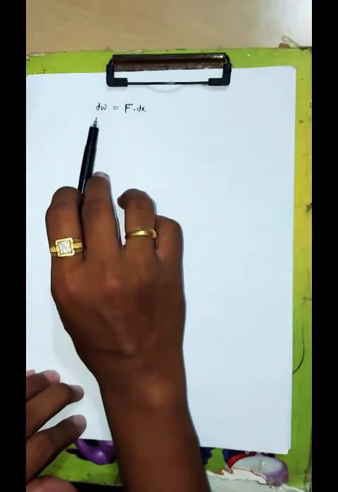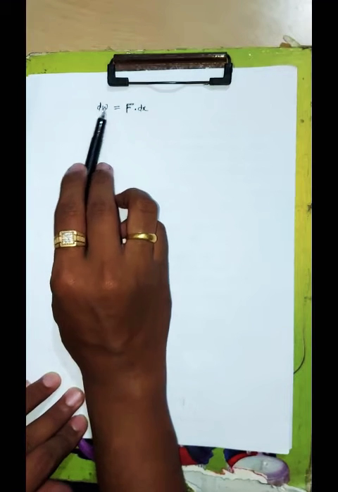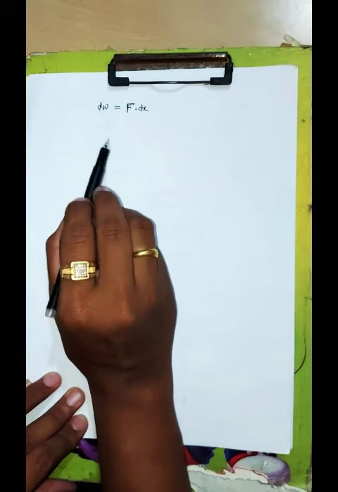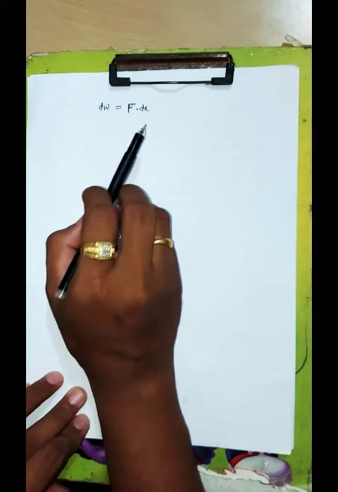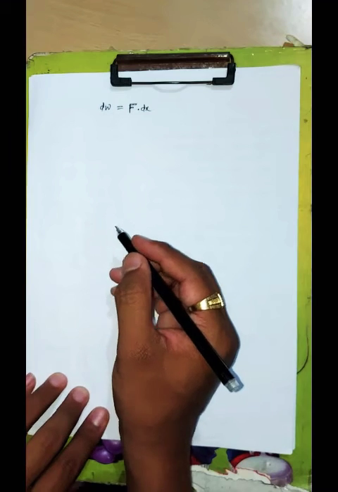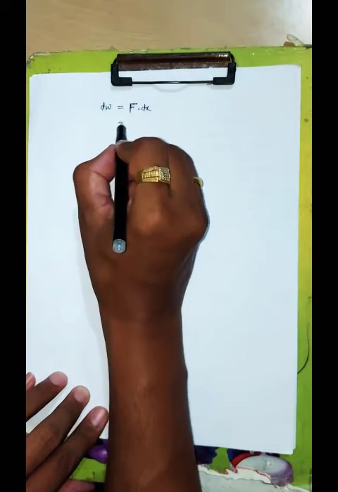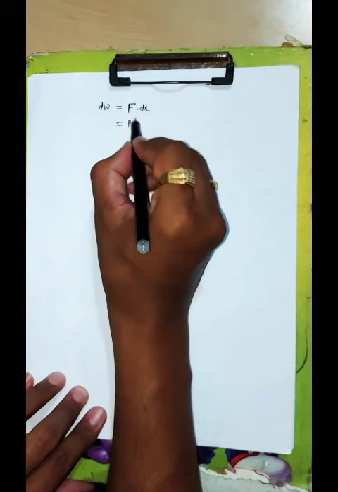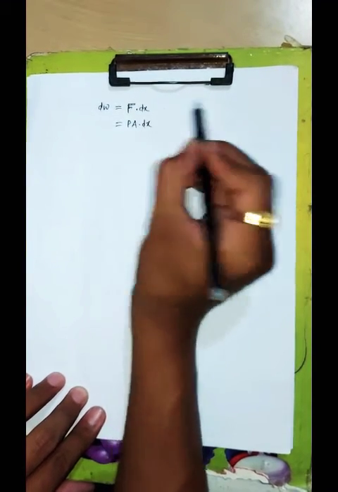So we can say that the amount of work done, or that small amount of work is there, that should be equals to force multiplied by displacement. So here F is the force and dx is the displacement that will be made by the piston. Okay, now all of you know that force is nothing but pressure into area. So we'll put the value of force, that is pressure into area multiplied by this dx.